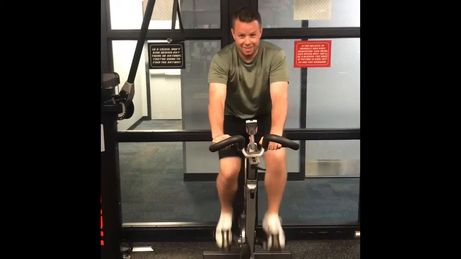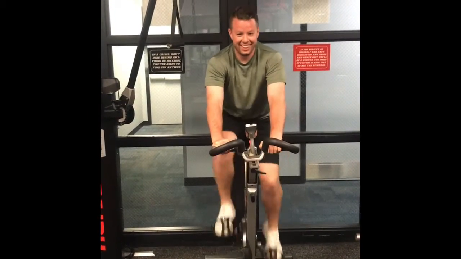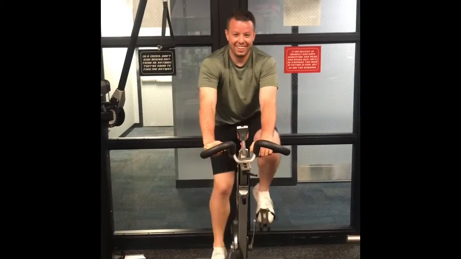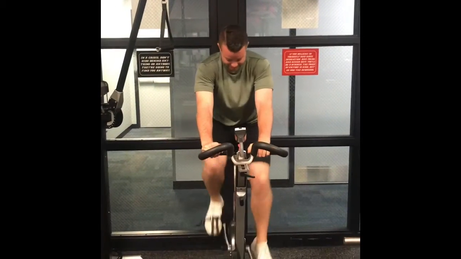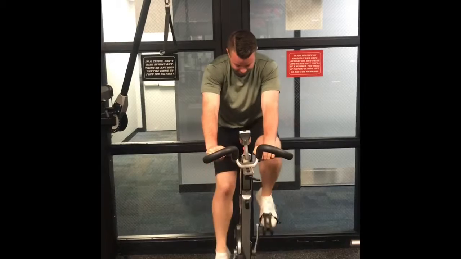There are 5 steps in the return to play, and a minimum of 24 hours is recommended between each step. Step 1, light aerobic exercise. Step 1 is designed to reintroduce an increased intensity. This can include walking or stationary biking at no resistance. The main goal is to keep an intensity of under 70% of the athlete's predicted max heart rate.